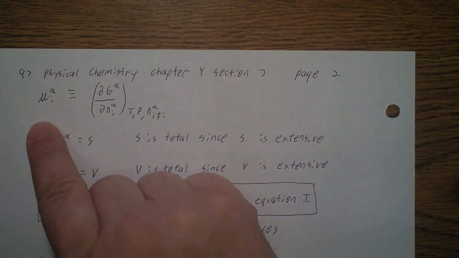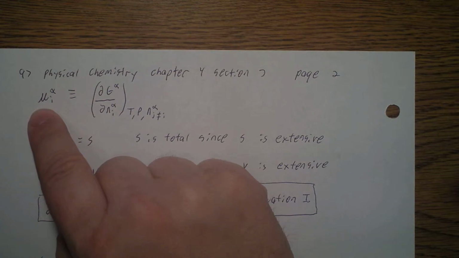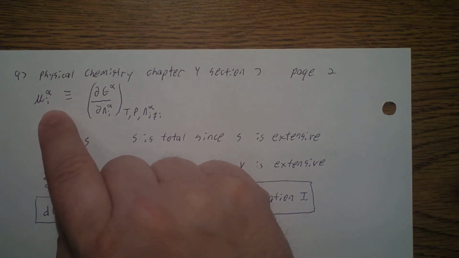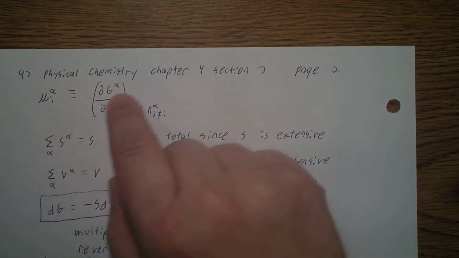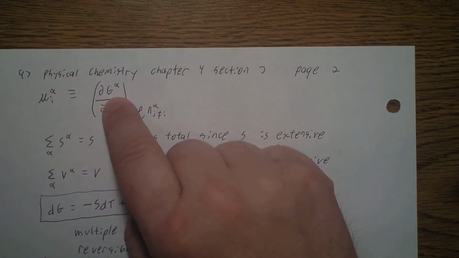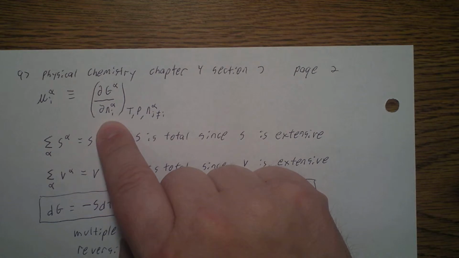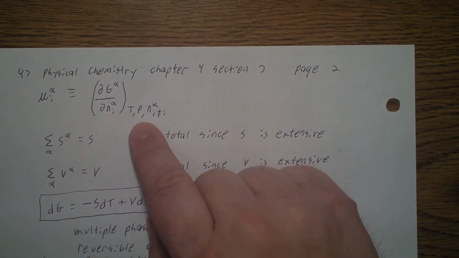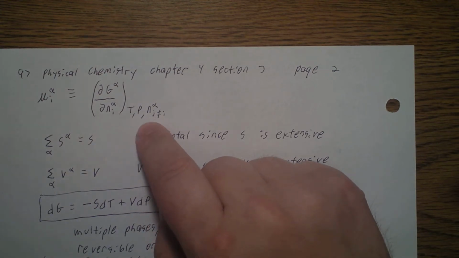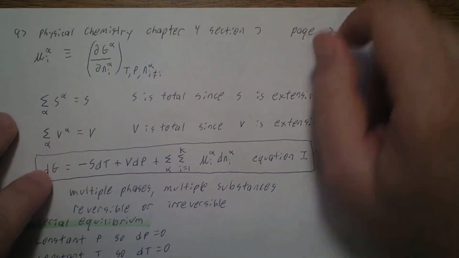So we're defining the chemical potential of substance i in phase alpha as the partial derivative of the Gibbs free energy in phase alpha with respect to the number of moles i in phase alpha, holding temperature, pressure, and all the other substances in that phase constant.